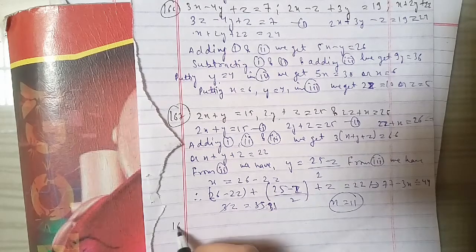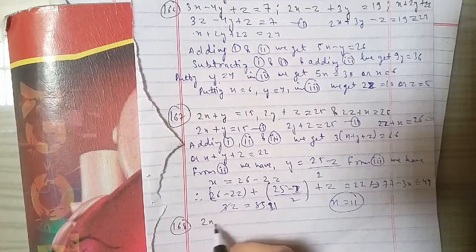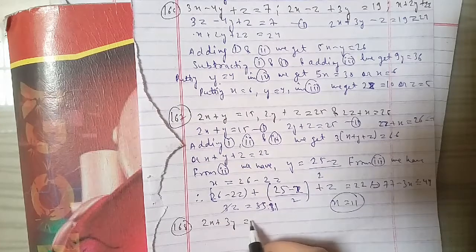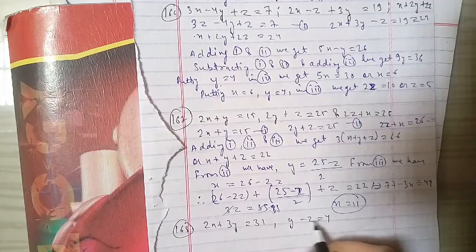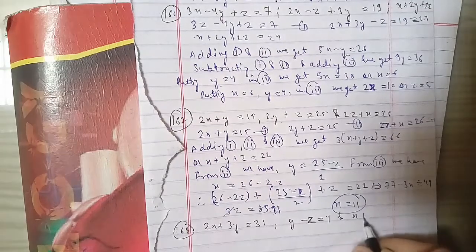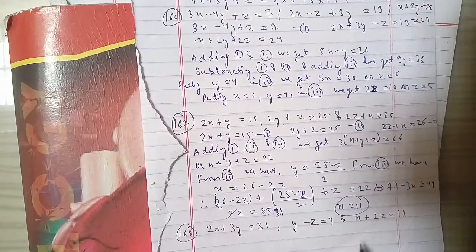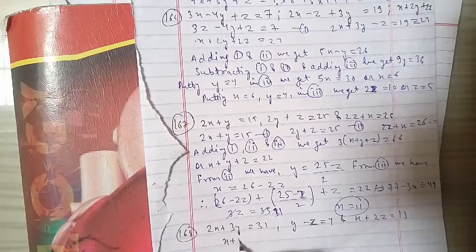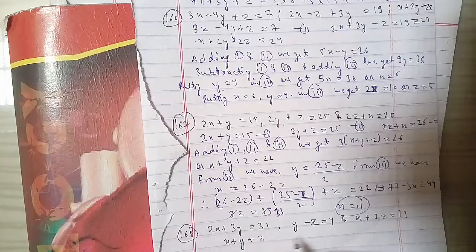The question is 2x plus 3y equals 31, y minus z equals 4, and x plus 2z equals 11. Then what is the value of x plus y plus z? The options are 12, 13, 15 and 16.